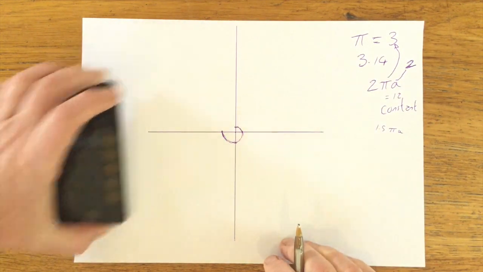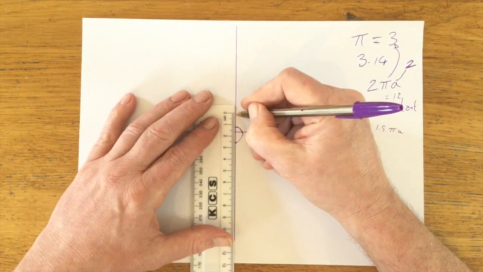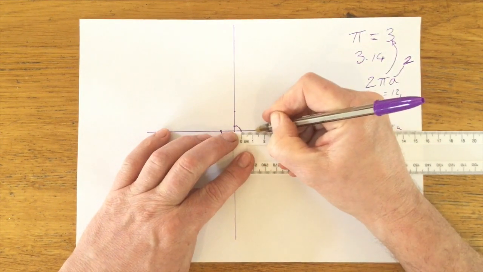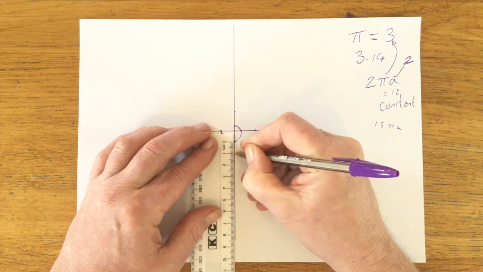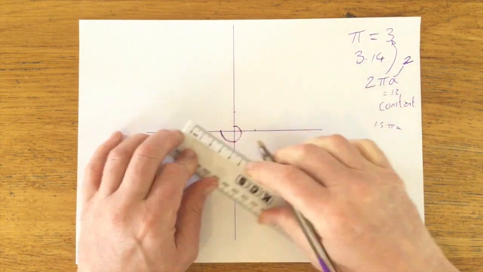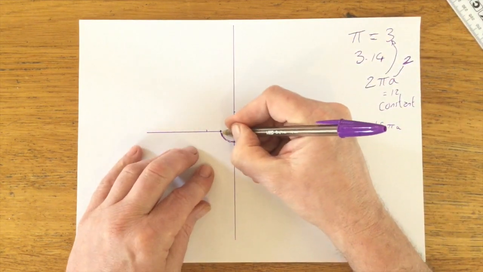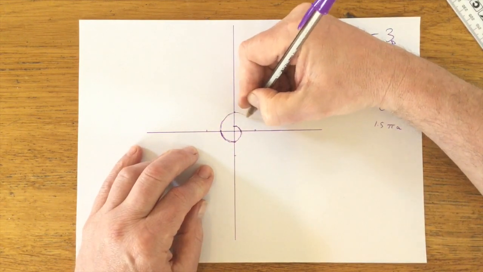So our life is so much easier now, because all we have to do is measure 12 out. And then from this point here, 12 out. From this point here, 12 out. From this point here, 12 out. I'm going to stop each time because otherwise it gets confusing, and I'm going to put the spiral in.